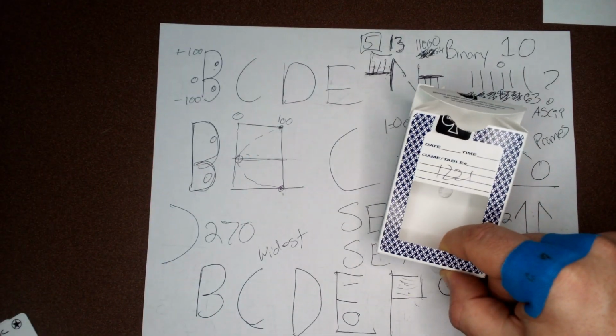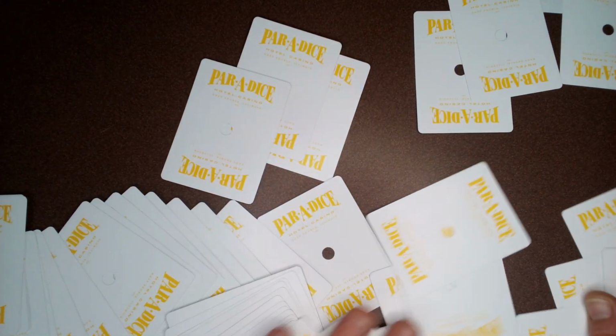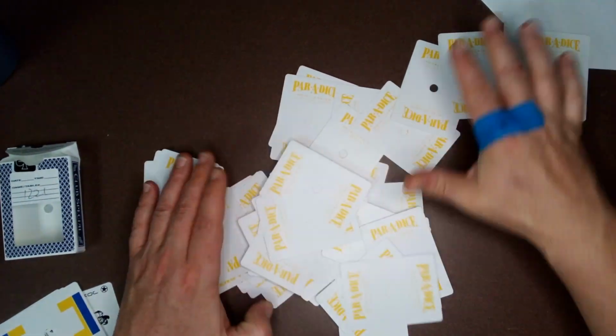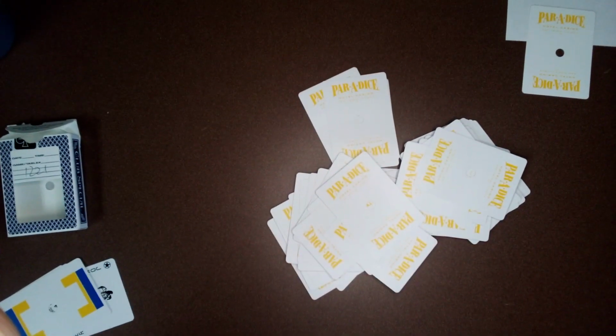Out of order. Alright, and this was deck number 1221. I didn't choose it because the number is randomly chosen. I picked the first one from the right side. Go do a random. We'll scooch back just a smidge.